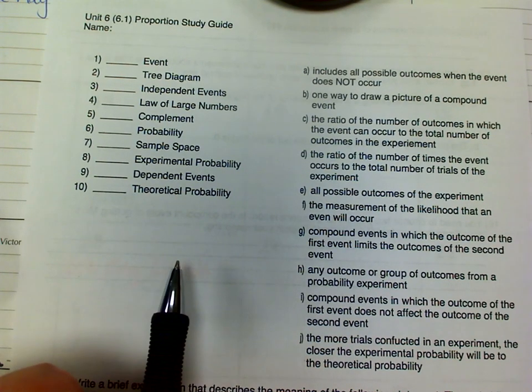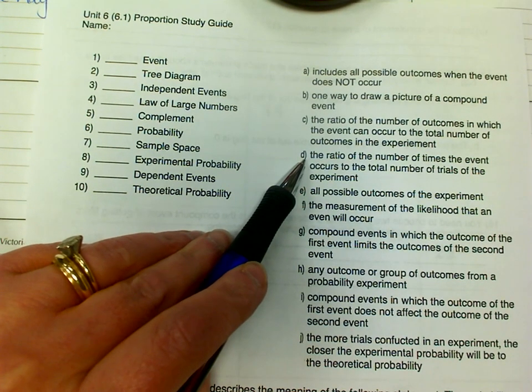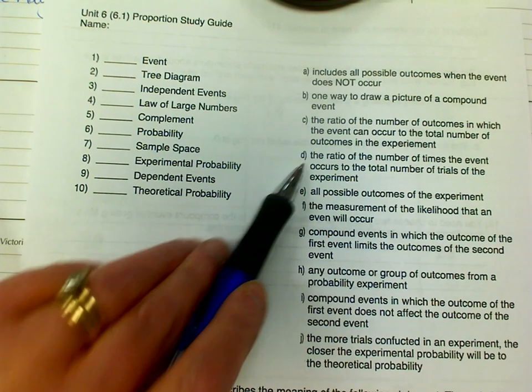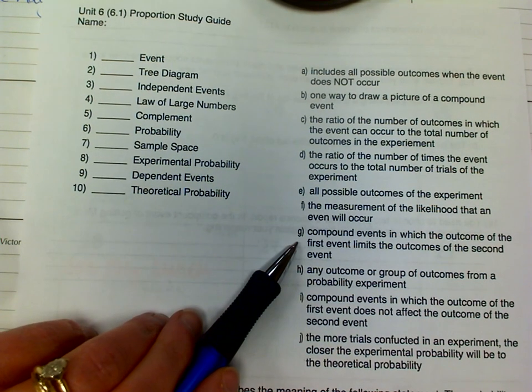Experimental probability. D. The ratio of the number of times the event occurs to the number of trials of the experiment. Dependent events. G. Compound events in which the outcome of the first event limits the outcomes of the second event.